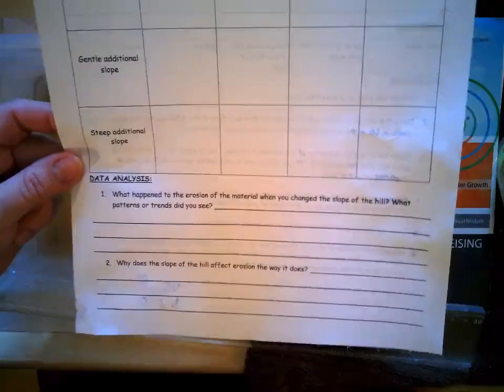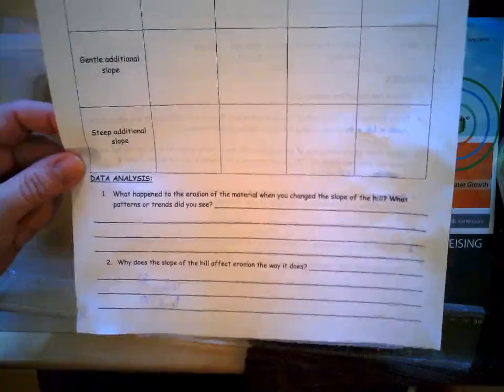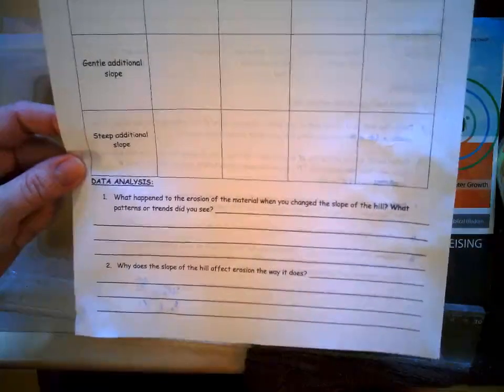Number 2, why does the slope of the hill affect erosion the way that it does? Why is it that the slope causes the erosion like it does? So what do you think the answer is to that?